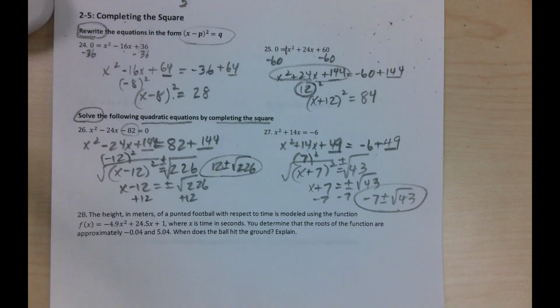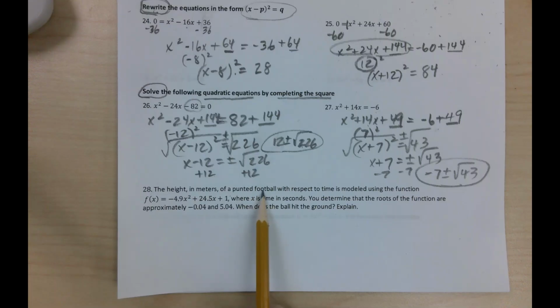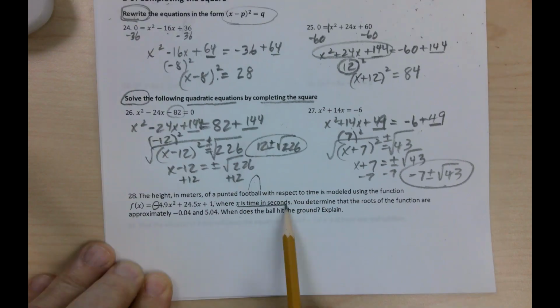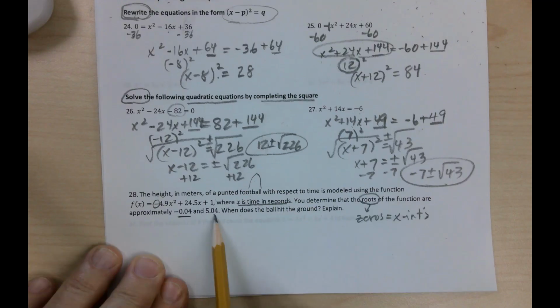All right, so this problem: the height in meters of a punted football, remember, goes up and comes down. You know that. And it says the roots, another word for roots are zeros, which means x-intercepts, are at... Well, you can't have a negative time, so you'd think, well, that's my answer.